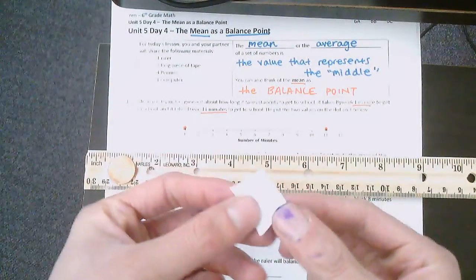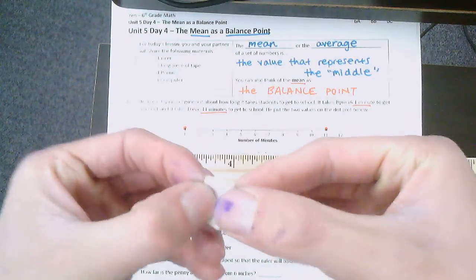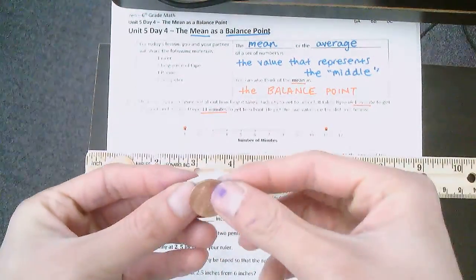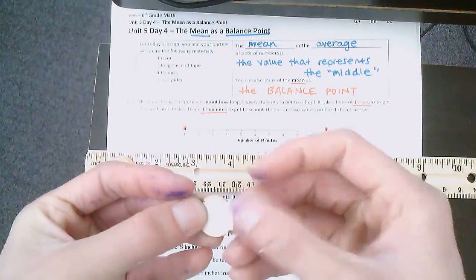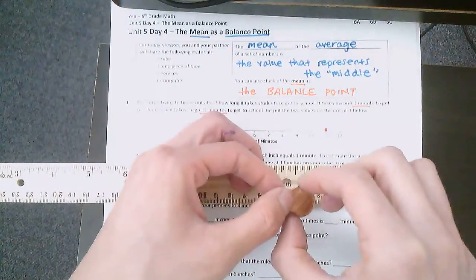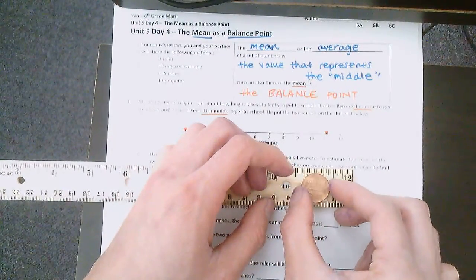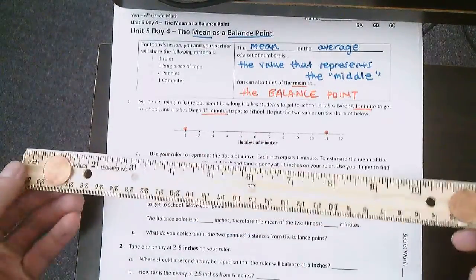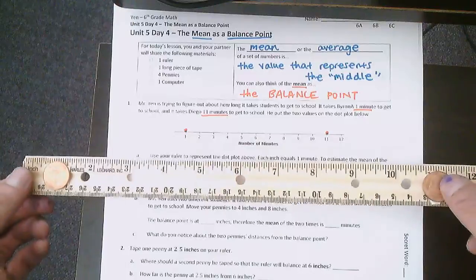You're going to loop it, fold it over, take another one of your pennies, stick it on one side, and put it at 11. So the middle of the penny is lined up right where the 11 marker is. Just like that. Okay, so now you have 1 penny at 1 and 1 penny at 11.